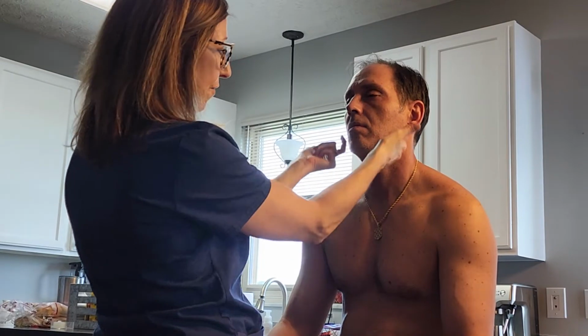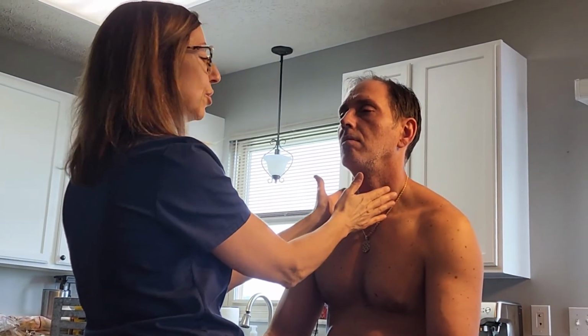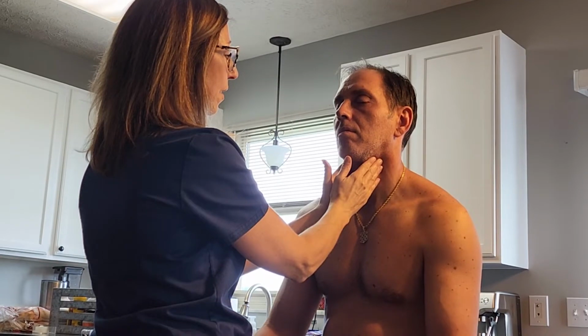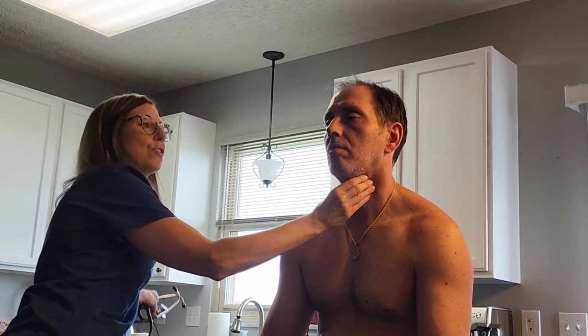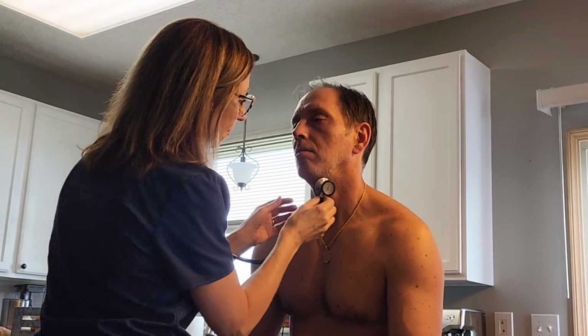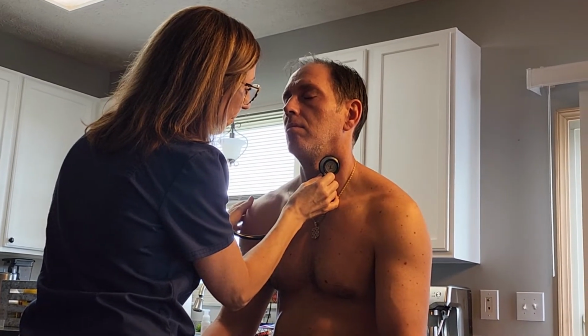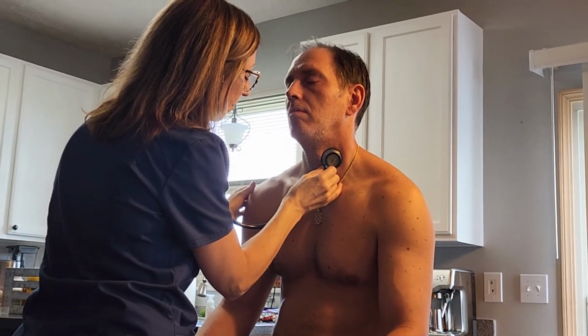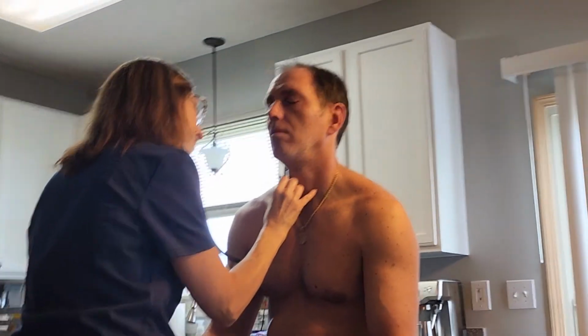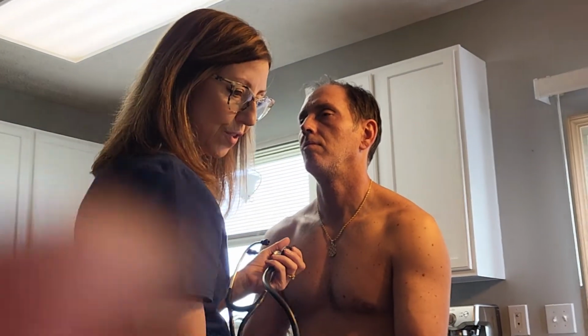Next, I'm going to look at the neck. I'm looking at the arteries. I don't see any visible pulsation. His neck veins are not protruding, so they're not visible. I'm going to feel for his carotid pulse. And I do feel his carotid pulse. And now I'm going to listen to his carotid pulse for any bruit. And I don't hear anything there, no bruit, no visible pulsations or anything like that.